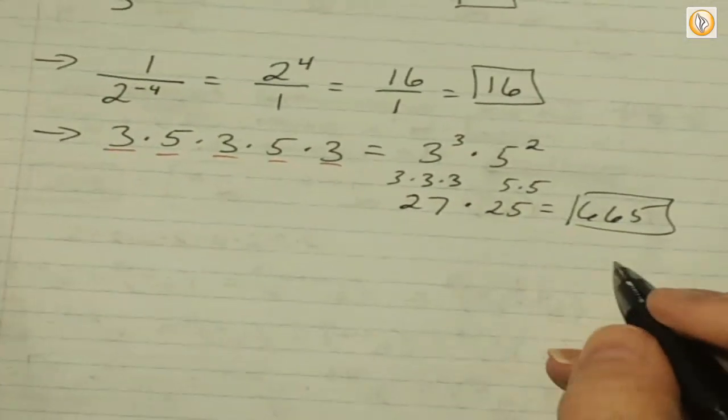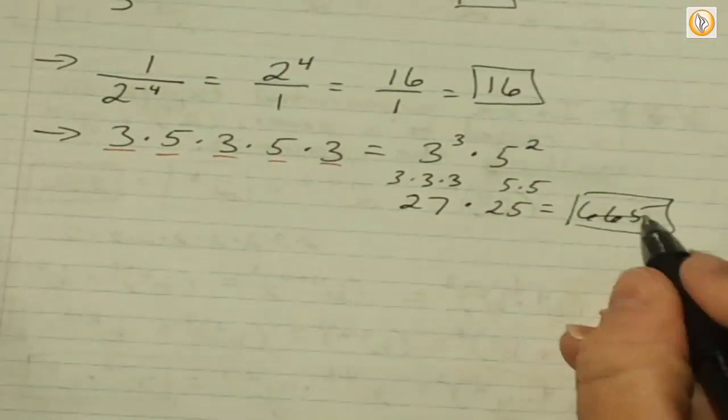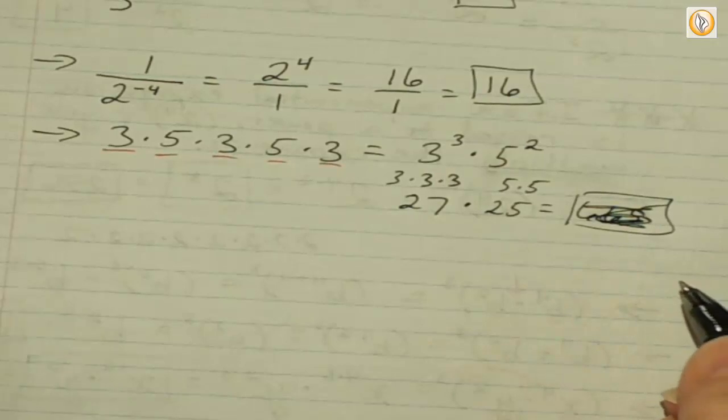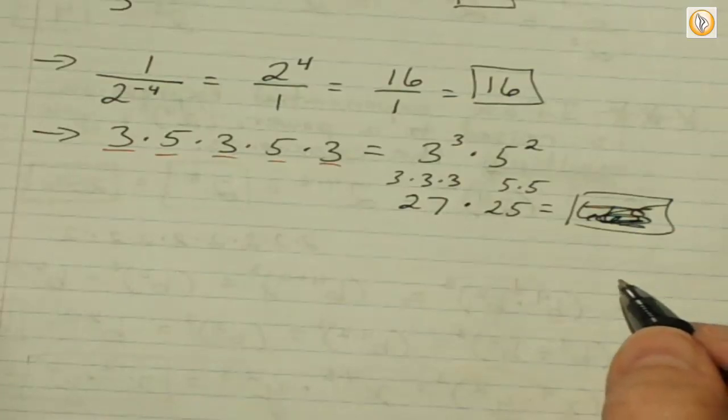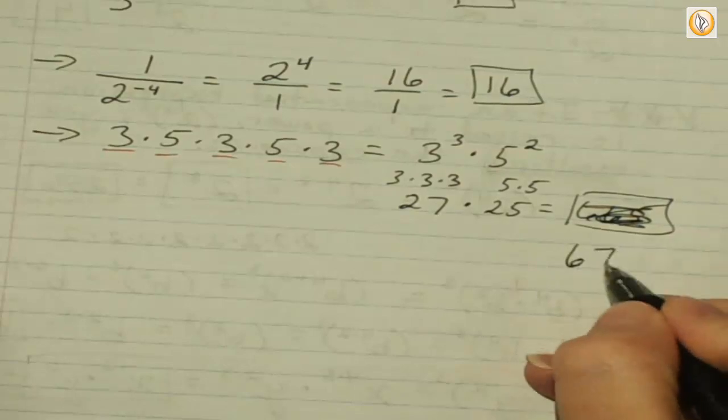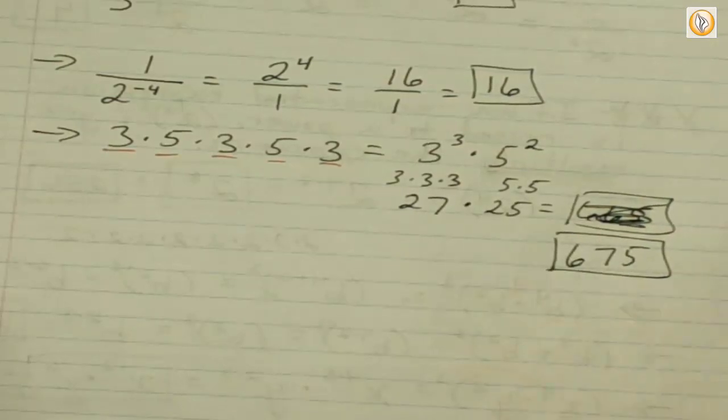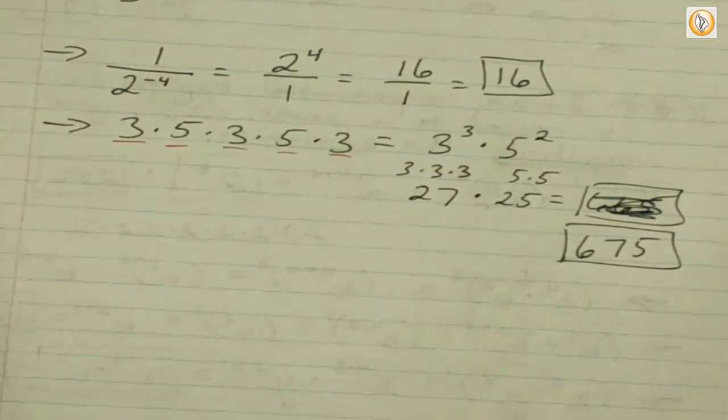675 is what. Let's see. We'll do it again, see who's correct. Oh, I thought I wrote a 2. Yeah, it is 75, because I wrote my 3 and it looked like a 2. There you go. So when I was adding it, it looked like a 2.